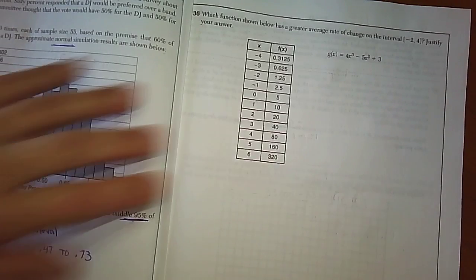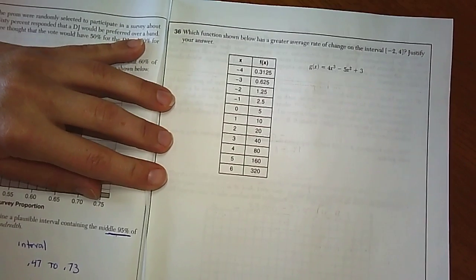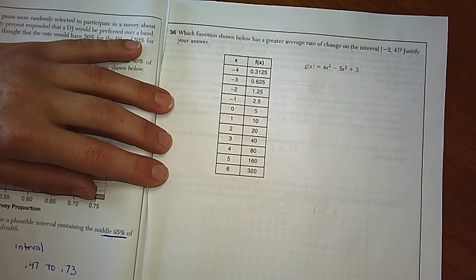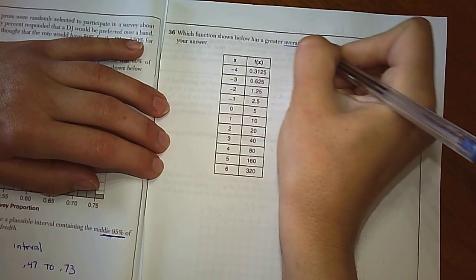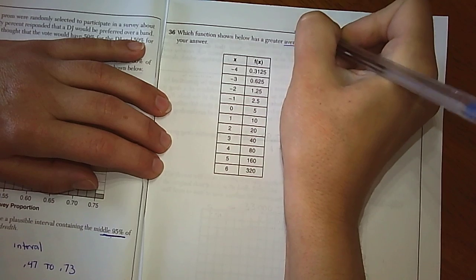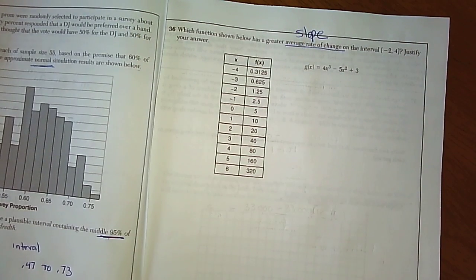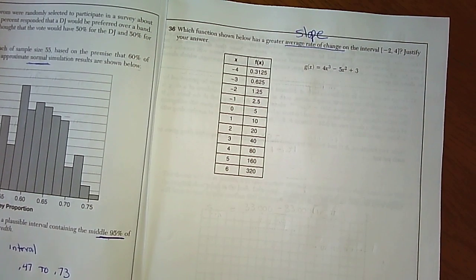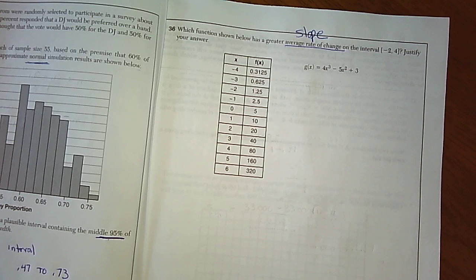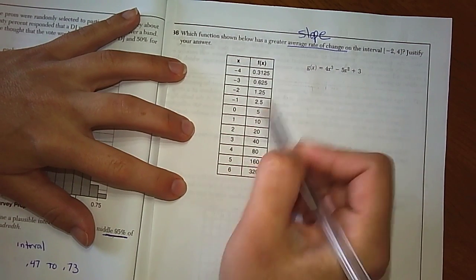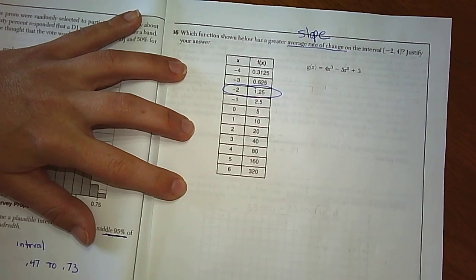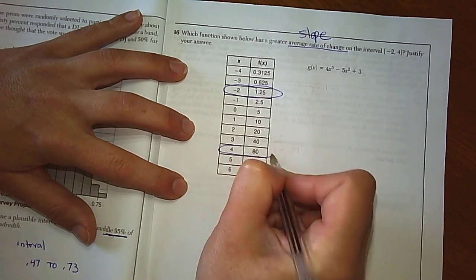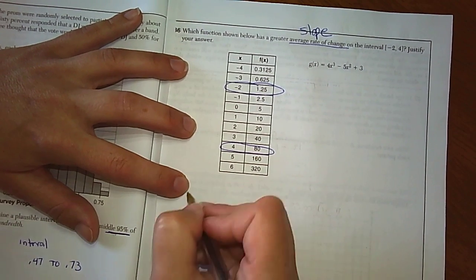We're almost done. Which function shown below has the greater average rate of change, which just means slope, on the interval -2 to 4? Justify your answer. All right, so we need the slope where x is -2, so I'm going to use that point. And 4, which means I'm going to use that point.